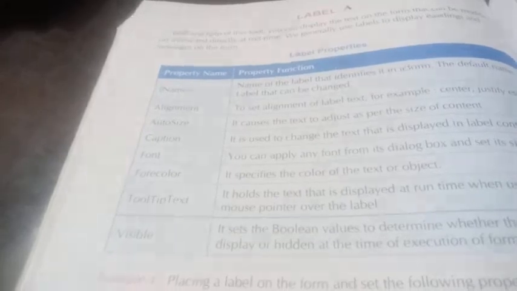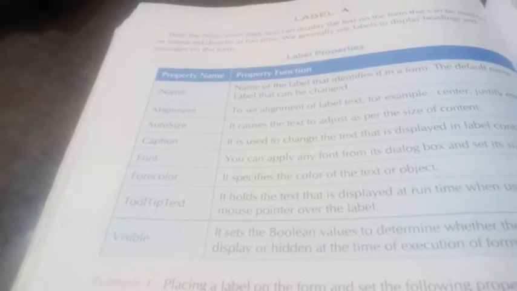With the help of the label tool you can display text on the form that can be modified or interacted with directly at runtime. So these are the properties. All the controls have lots of properties, and as per the control's requirement, the properties vary.